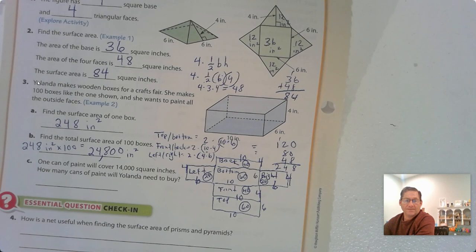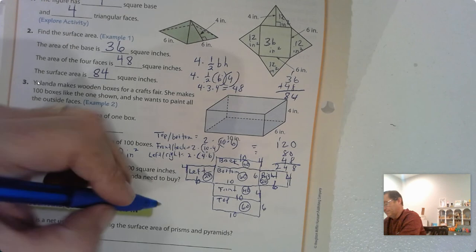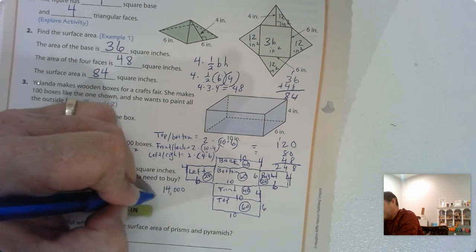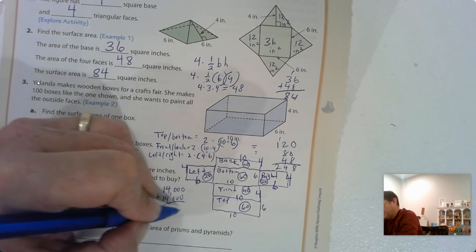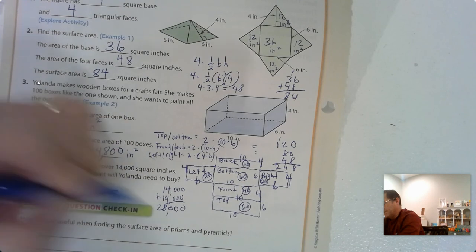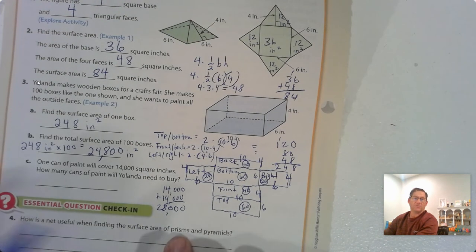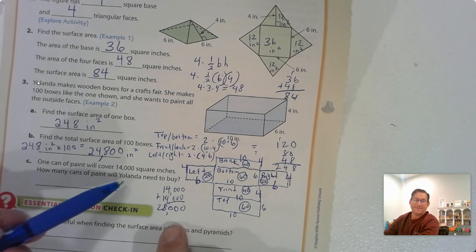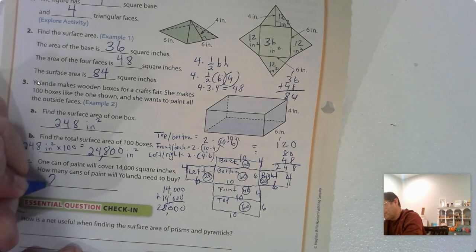How many cans of paint will Yolanda need? Well, 14,000 plus 14,000 is 28,000. All right, so 2 cans would be plenty. 1 can's not enough. 2 cans is right.